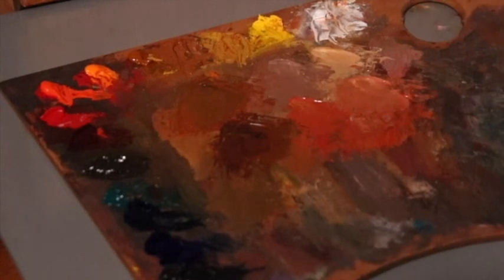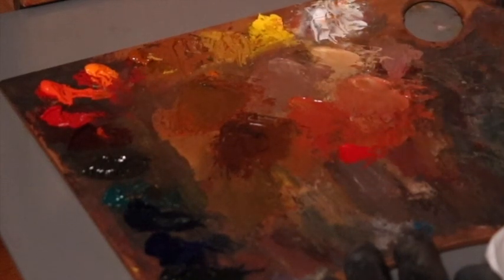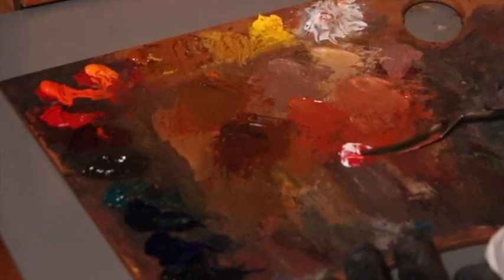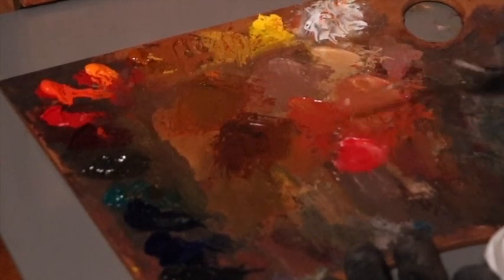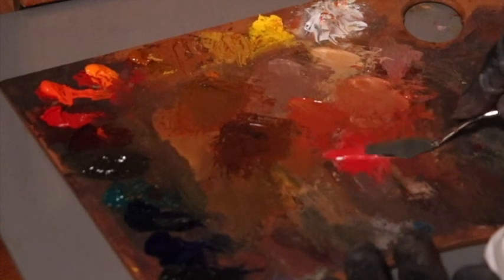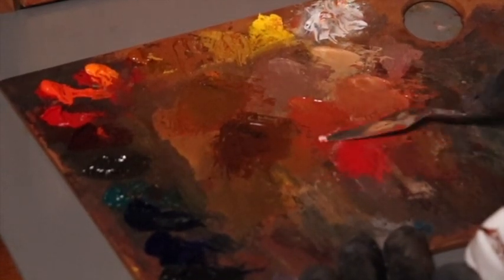Okay, so from the orangey, we're going to move to the pink. So I'm going to start off with, of course, cadmium red and white. And that is as pink as it's going to get.